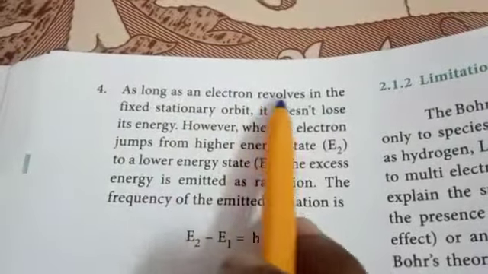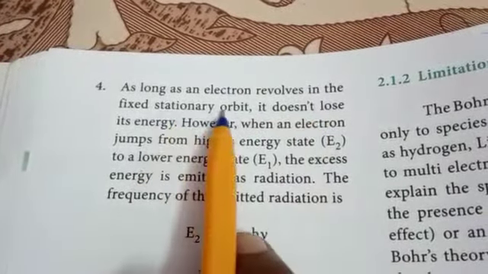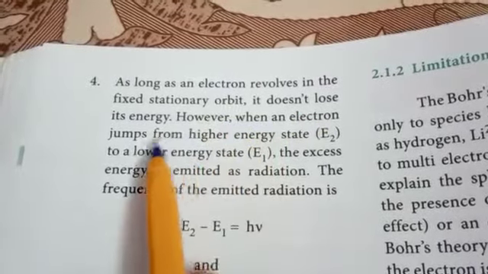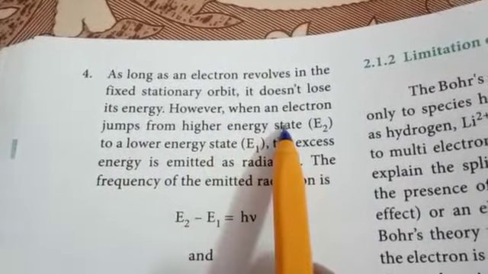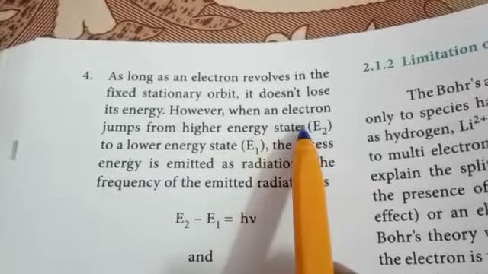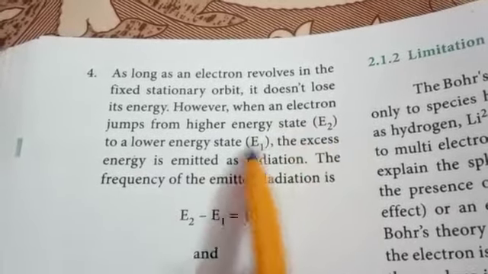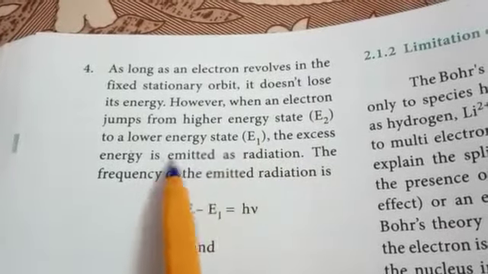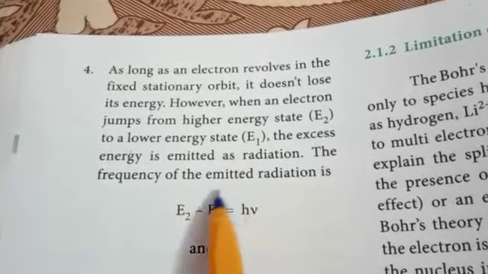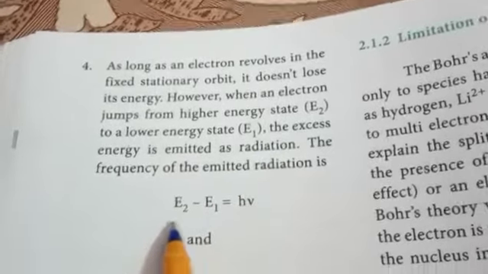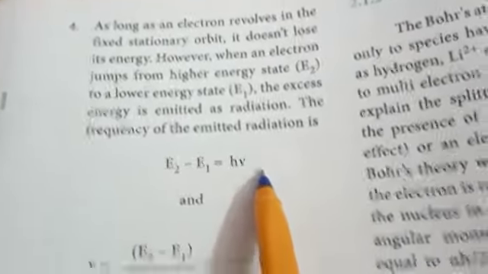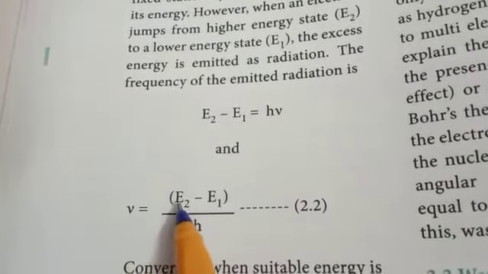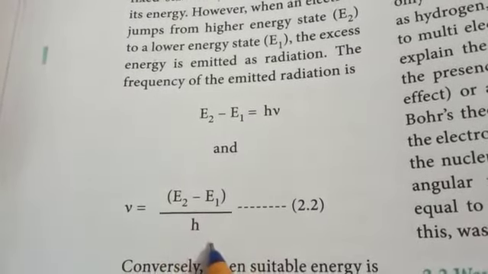As long as the electron revolves in the fixed stationary orbit, it does not lose its energy. When an electron jumps from a higher energy state, such as from 2s, 3s, 4s, to a lower energy state E1, the excess energy is emitted as radiation. The frequency of emitted radiation: E2 minus E1 equals h nu, or nu is equal to E2 minus E1 divided by h.